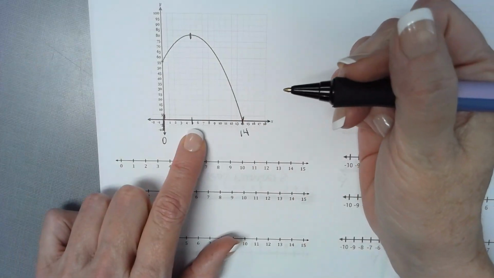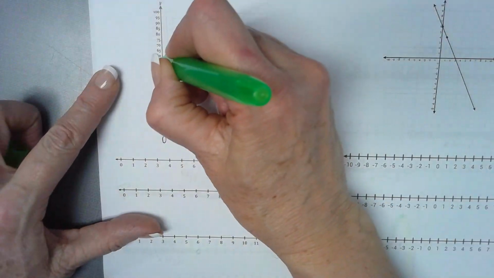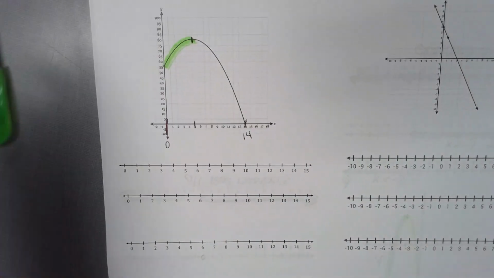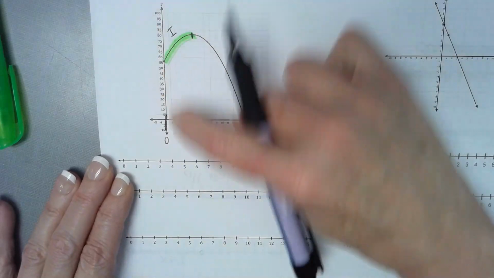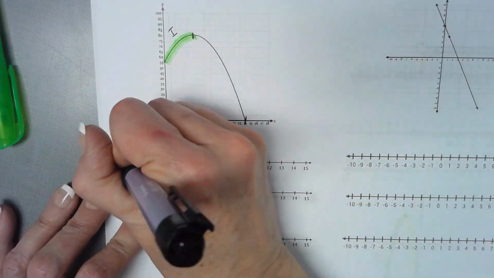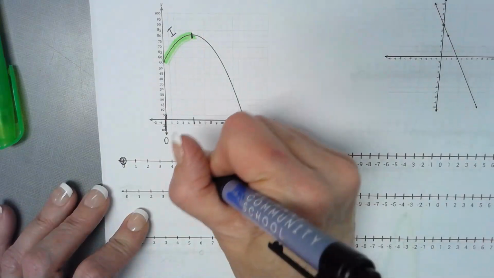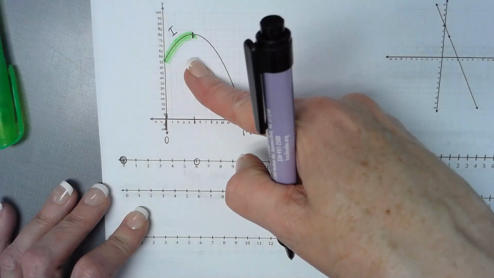The vertex is at 5. So increasing is where? It's this guy. Well, how do I write him? He starts at 0. He stops where? At 5. And he's everywhere in between.